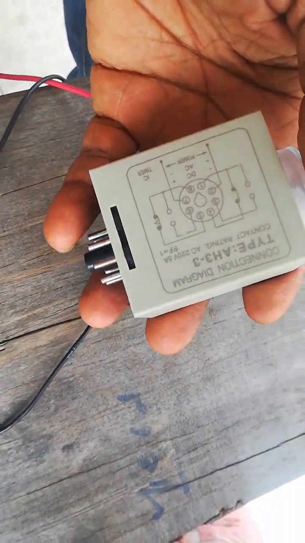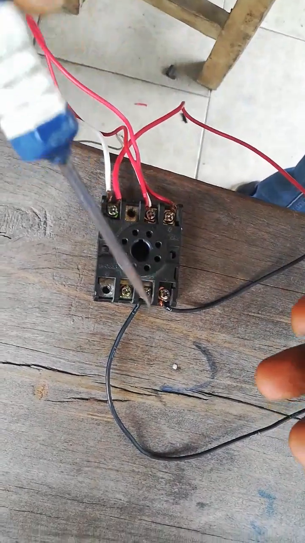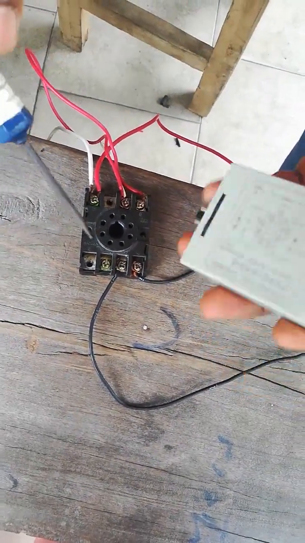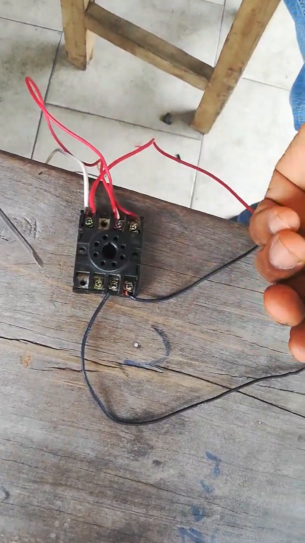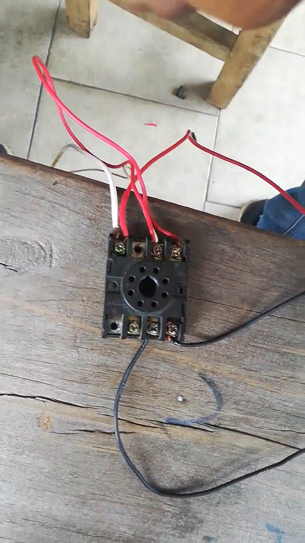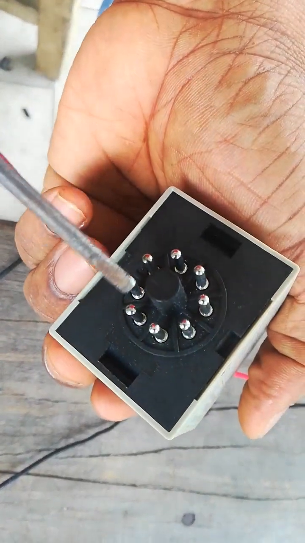If you look at the numbers here, all the numbers, this is called the base of the timer. These two go hand in hand. Without this, one cannot work. So this is the base. You put the timer, and these pins will go into this pin. Let's see how many pins this timer has: 1, 2, 3, 4, 5, 6, 7, 8. This is an 8 pin timer.